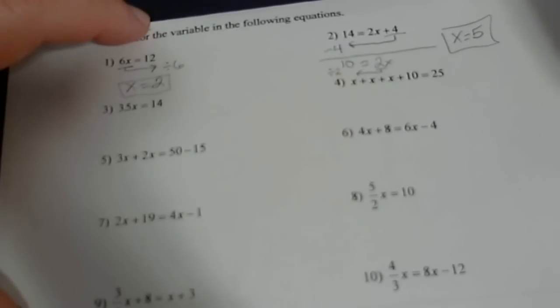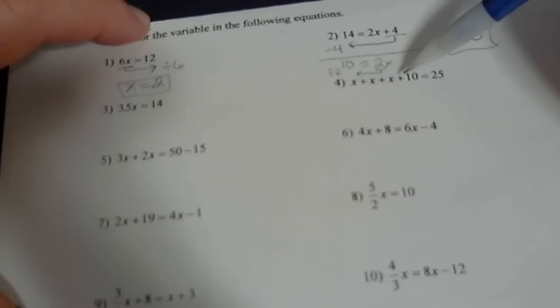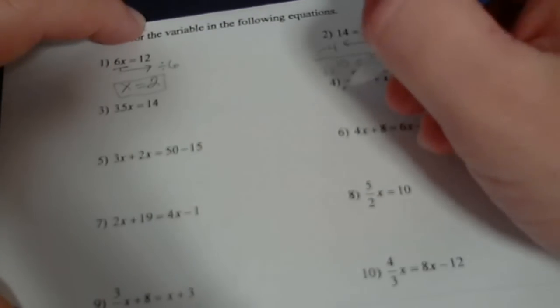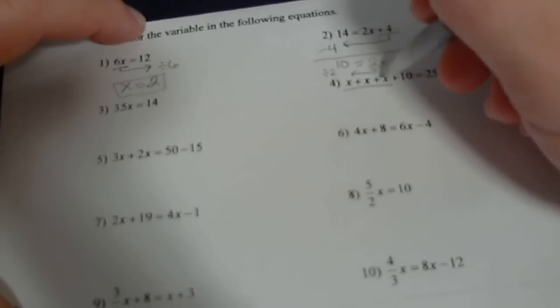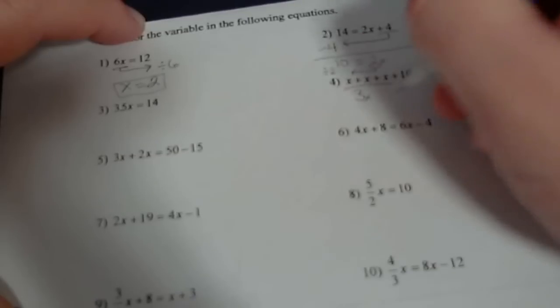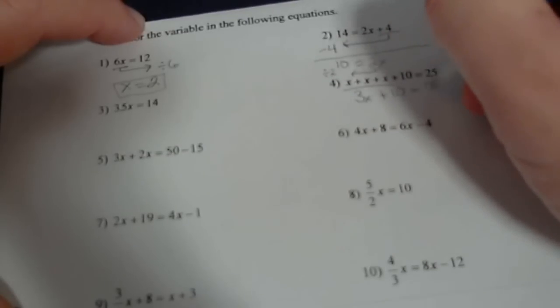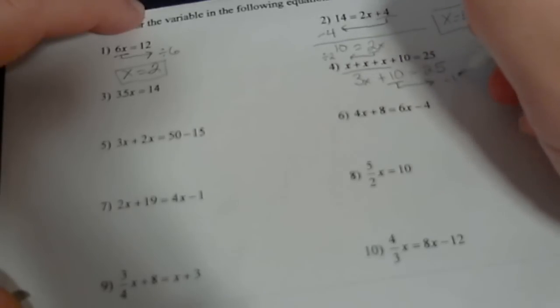Okay? For the time being, we're going to skip number 3 and go to number 4. Notice that we have some simplification to do before I try to solve this. x plus x plus x, that is 3x, and then plus 10 equals 25. First thing I'm going to do is move the 10 over, subtract it.